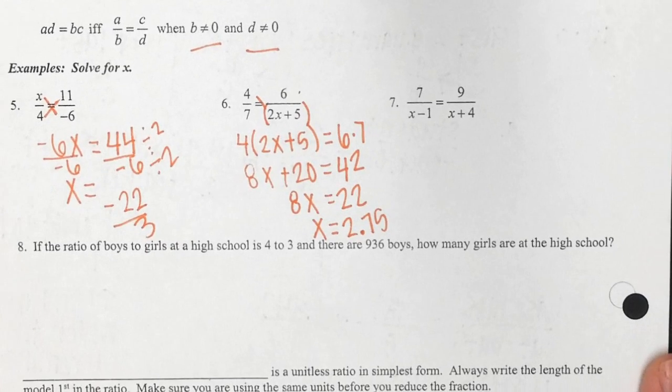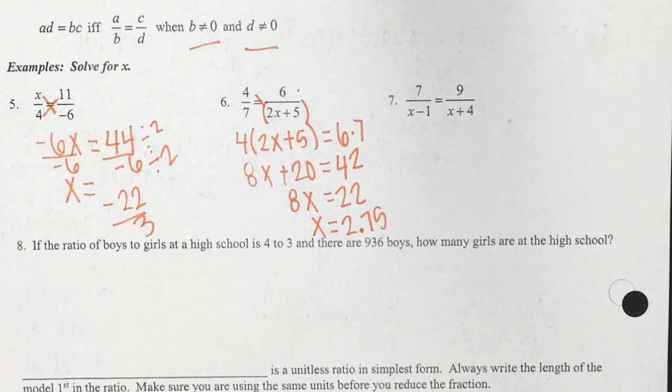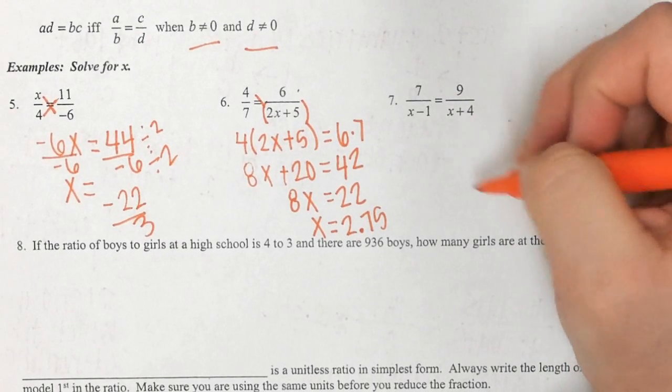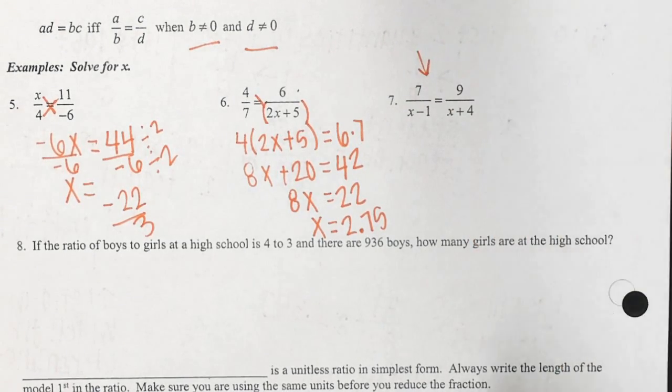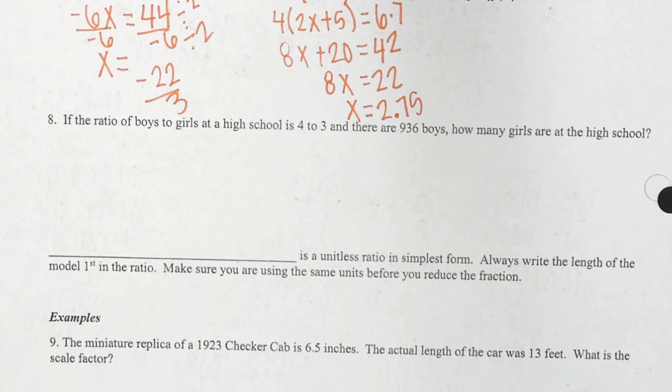Or 2 3/4. Are we good to skip number 7? Okay, if you need more practice, go back to number 7 and practice. Let's go on to number 8.